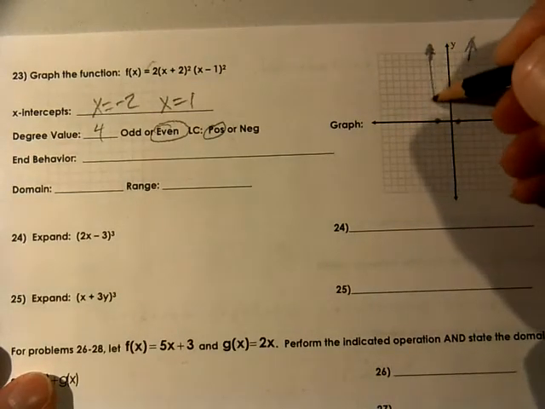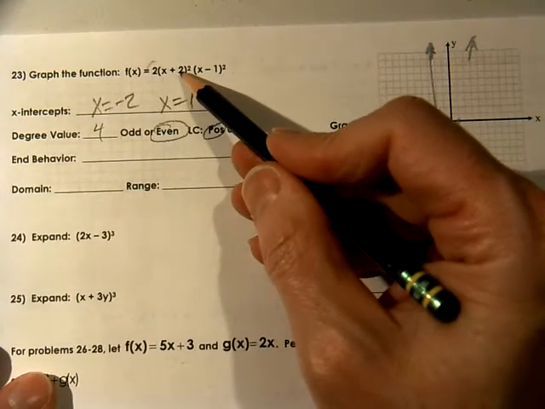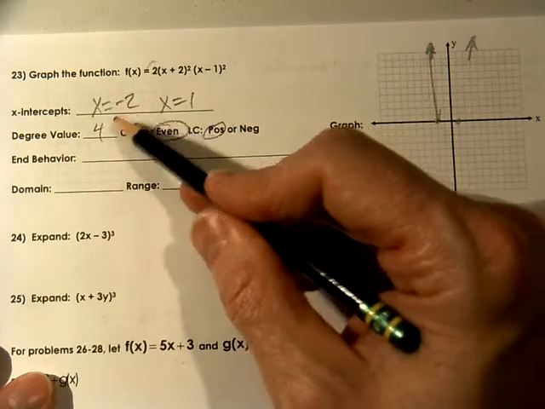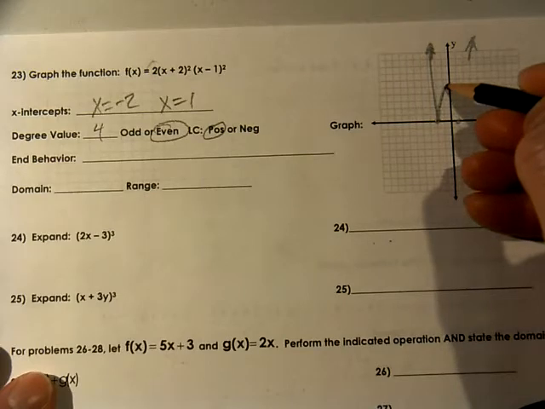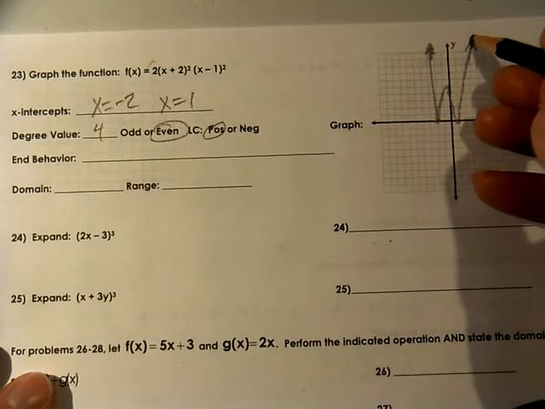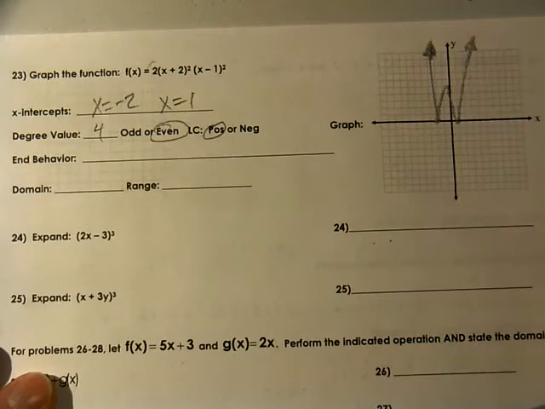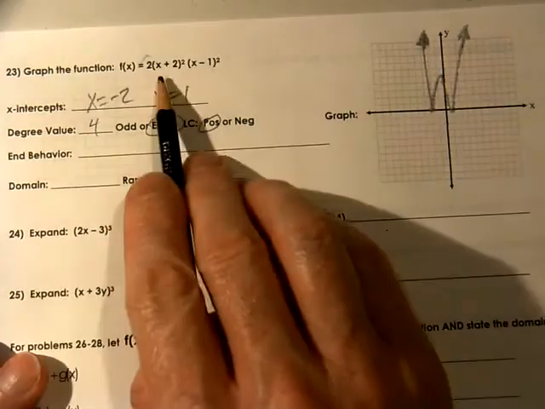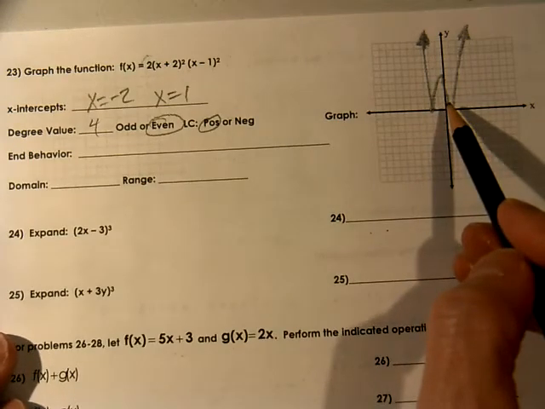So this is going to come down, it's going to bounce because it's squared. When the x-intercept is squared, it's going to bounce on that spot. Now we don't know really how high it comes up, but it comes up and it comes back down, it will bounce again. So this is just an approximation. If we needed more exact, we could use our calculator, but we don't need that. We're just using the end behavior and the zeros to help us determine what the graph should look like.